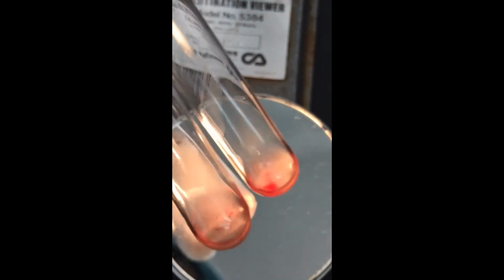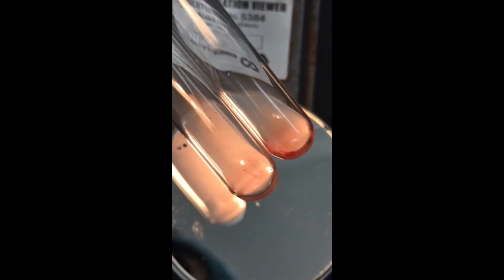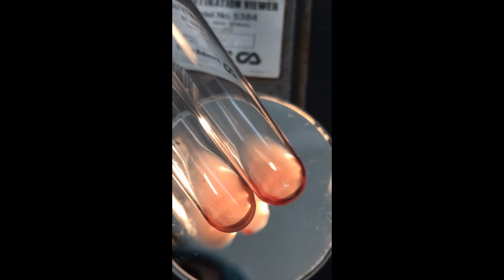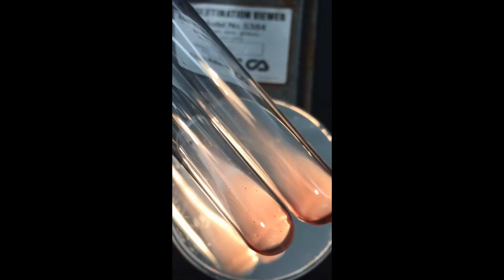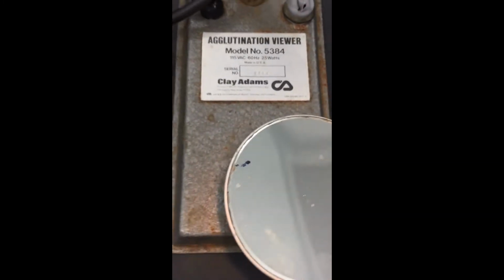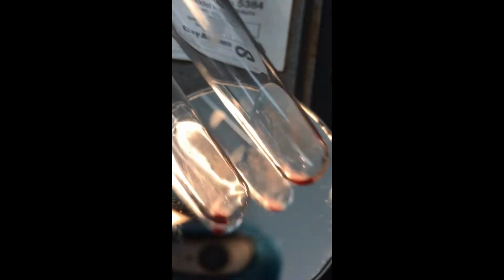Okay, this is sample C, after 37 degrees incubation with LISS, tubes 1 and 2. Tube 1 is on the bottom and tube 2 is on the top or the right. Tube 1 is on the left or the bottom. Tube 3 and 4.